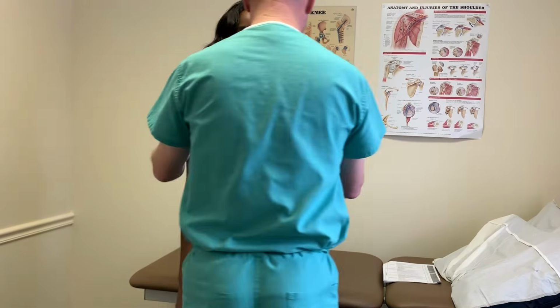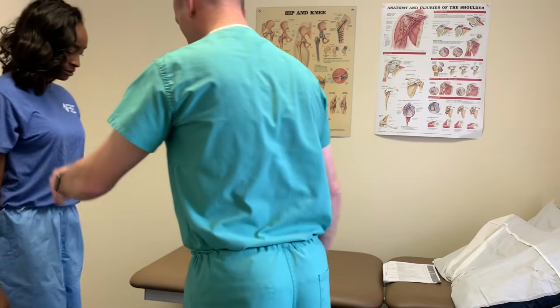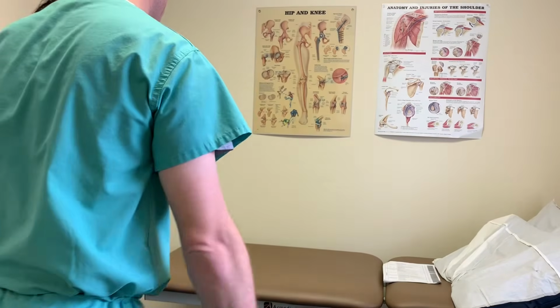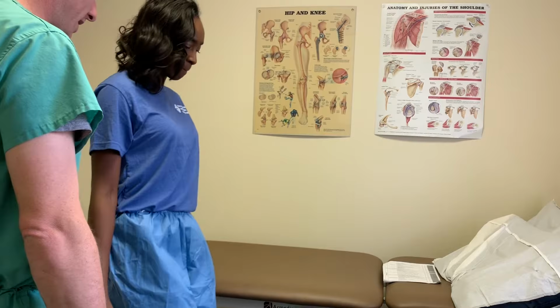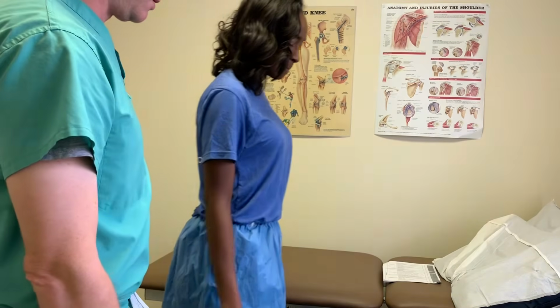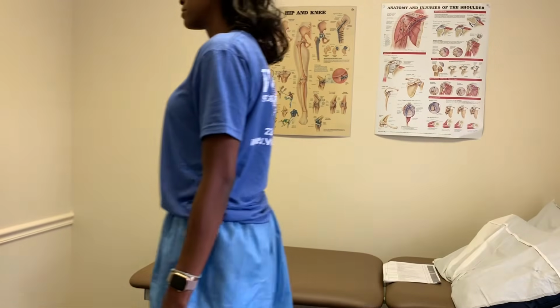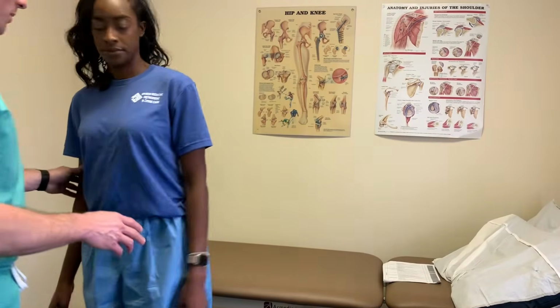Okay, so now what I want you to do is come right over here. And I want you to do just some heel to toe walking right here in front of me, okay? Yep. And then now switch and walk on your heels. Okay, can you turn around and walk towards me on your toes? This is again testing your proprioception. Okay, and then if you could just take a seat back one more time.